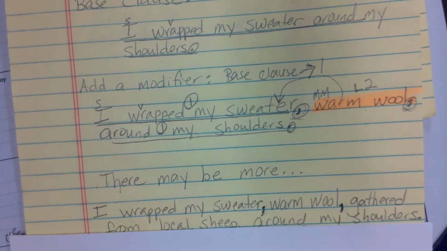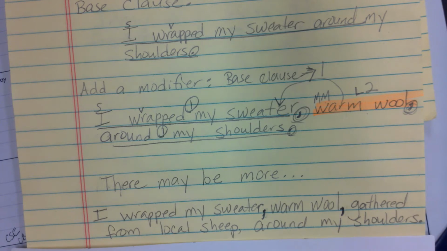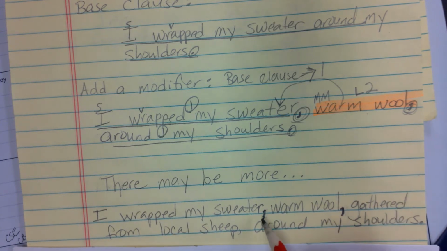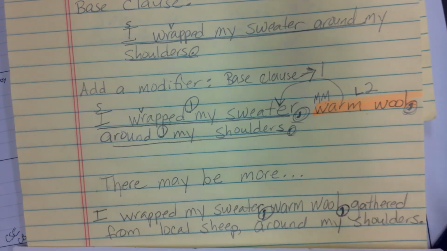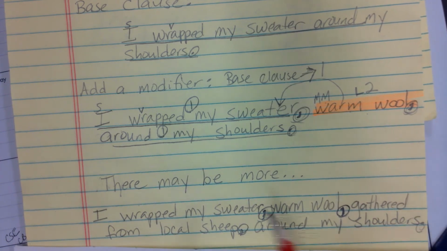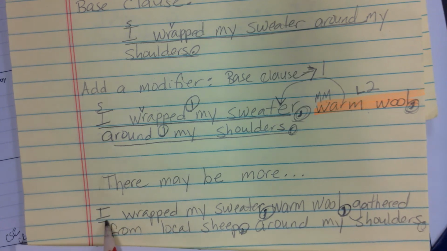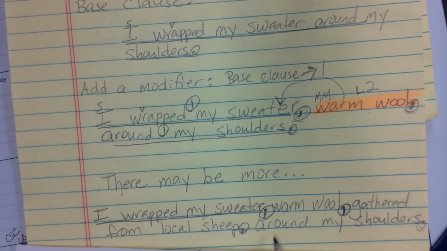This is how that might look. I wrapped my sweater, warm wool, gathered from local sheep, around my shoulders. So we're still going to circle all the marks of punctuation. We're still going to find the base clause first. It could be true that I wrapped my sweater around my shoulders.